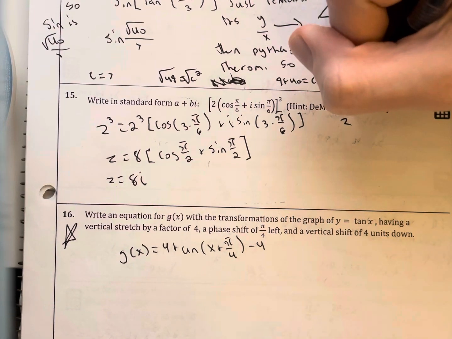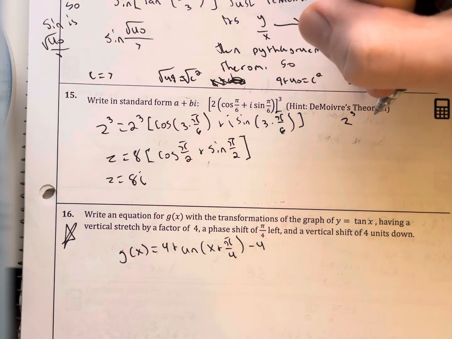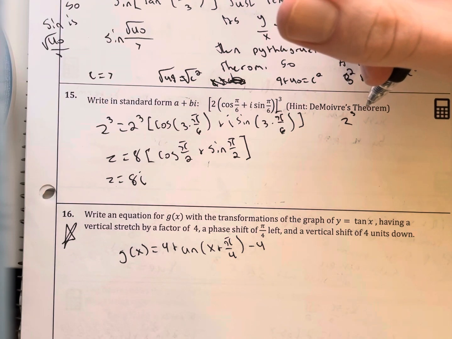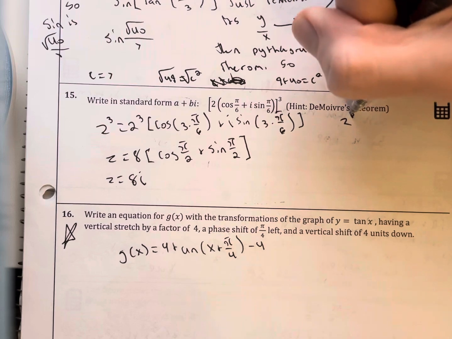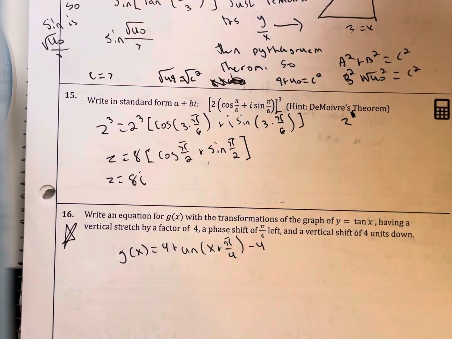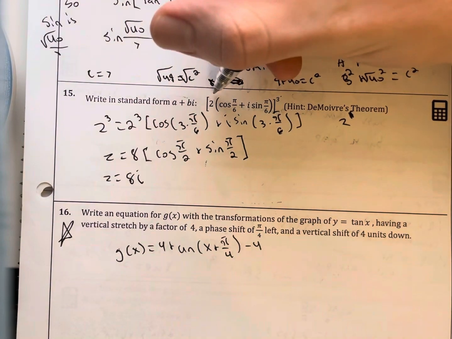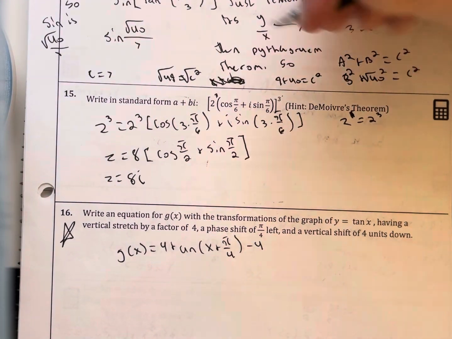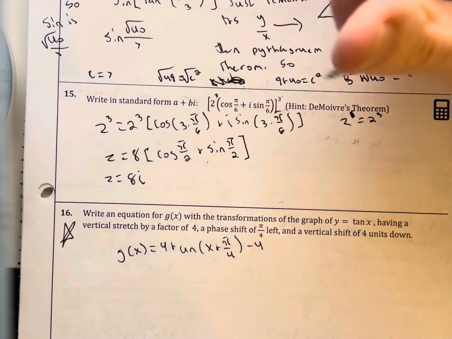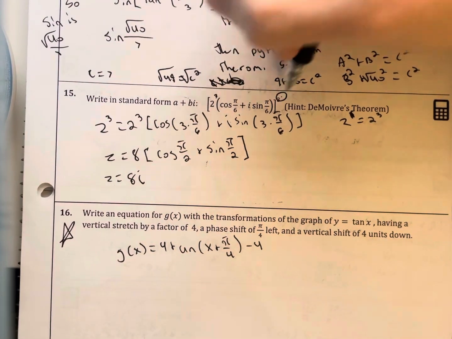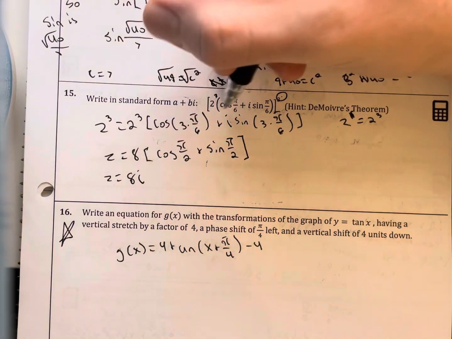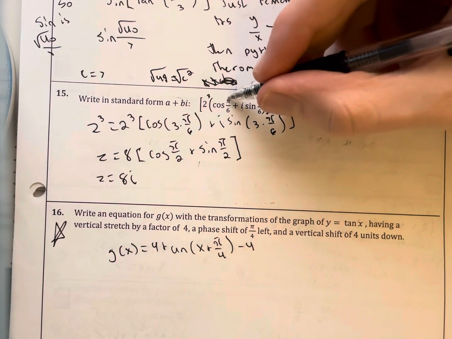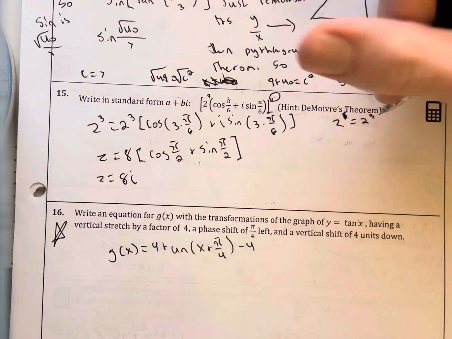You go z cubed equals. How do you think you do that? You know how to do that. All you do is distribute this 3 here. z equals 2 cubed, and then you take this number and multiply it by these.